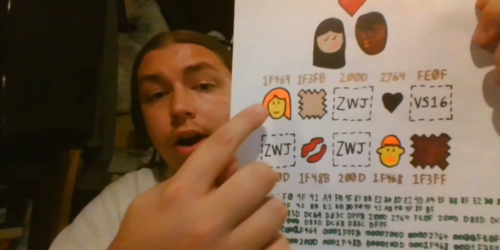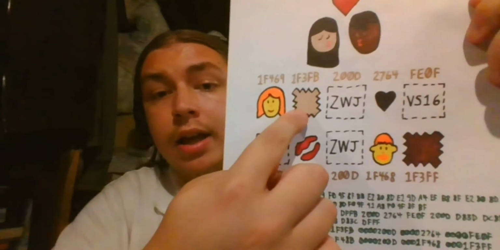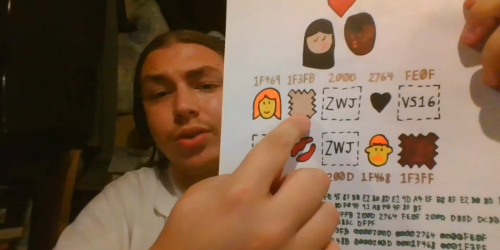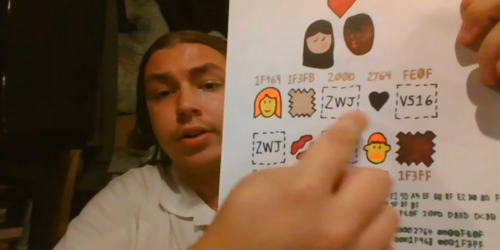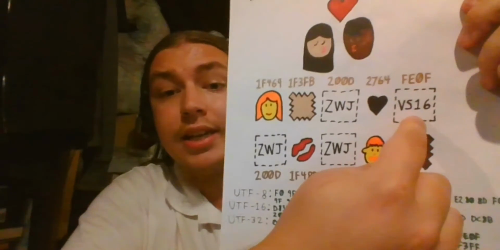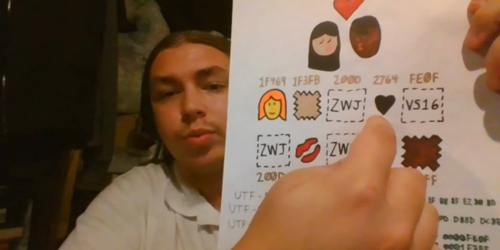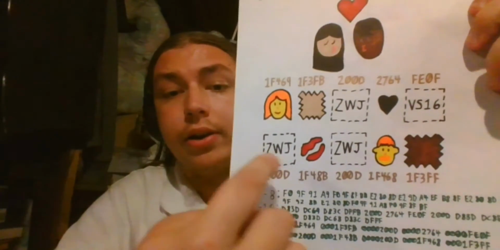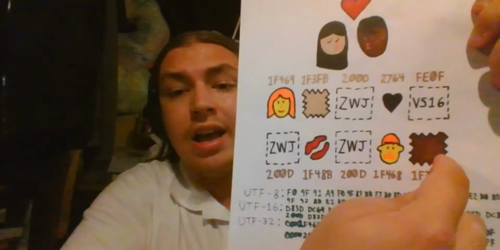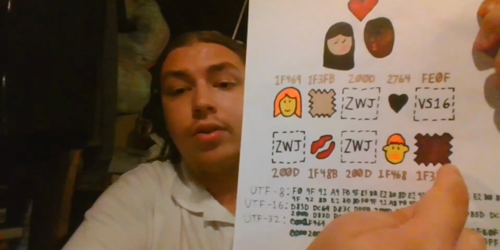And in order, they are woman, emoji modifier Fitzpatrick tone 1-2, zero width joiner, heavy black heart, variation selector 16, which tells the heart to render as an image instead of text, zero width joiner, kiss mark, zero width joiner, man, emoji modifier Fitzpatrick tone 6.